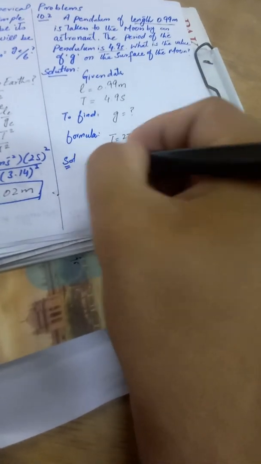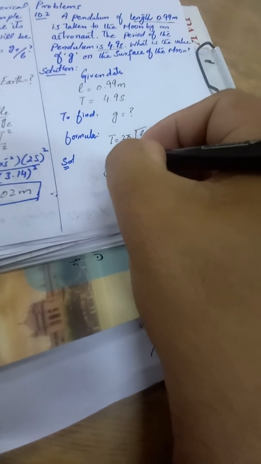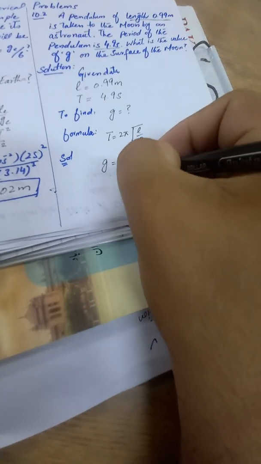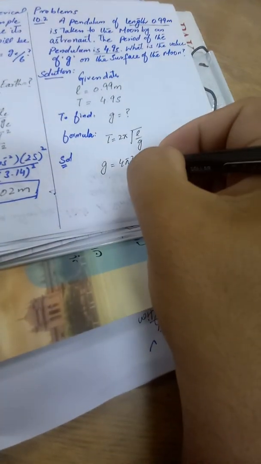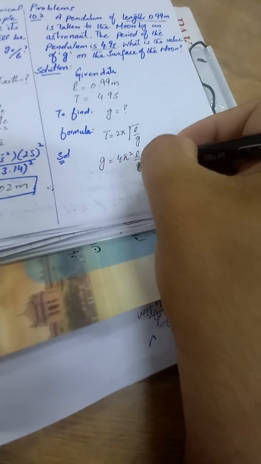By taking square on both sides, we solve this equation for G. So we get G is equal to 4 pi square L over T square.